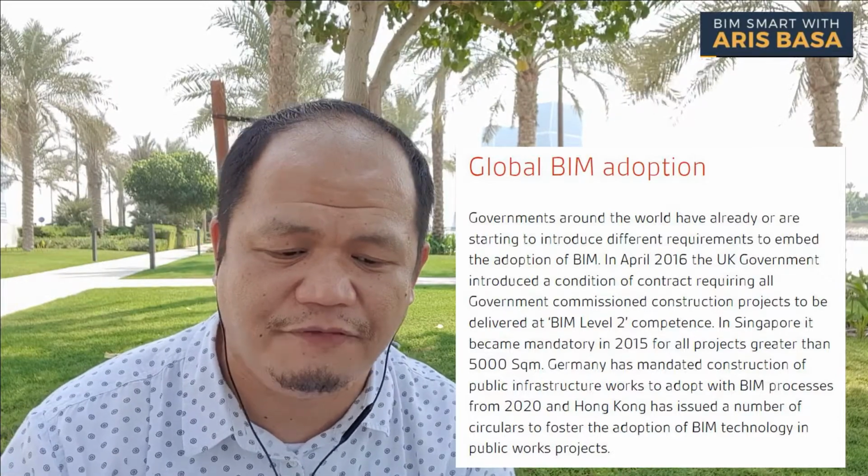Okay, this is the last part that I will be discussing in this beautiful little book of BIM: global BIM adoption. You can see it on your screen right now. I will read it and then we'll discuss it. Governments around the world have already or are starting to introduce different requirements to embed the adoption of BIM. That's very true. In 2016, the UK government introduced a condition of contract requiring all government commissioned construction projects to be delivered at BIM level 2 competence.